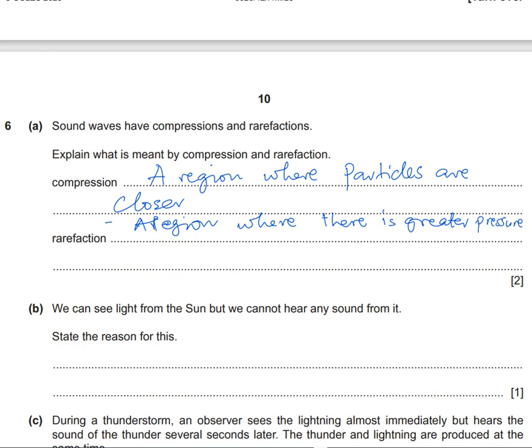Again, rarefaction is a region where particles are far apart.